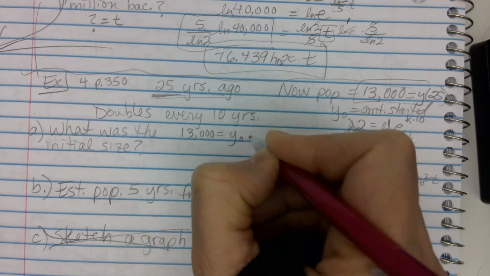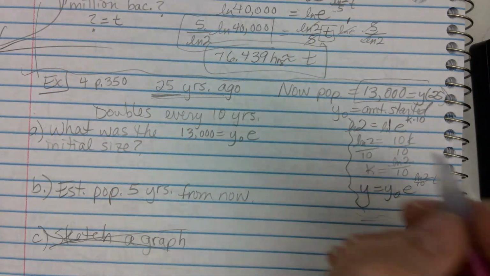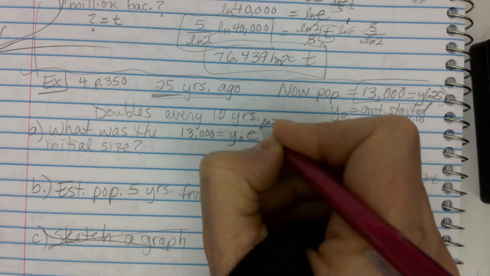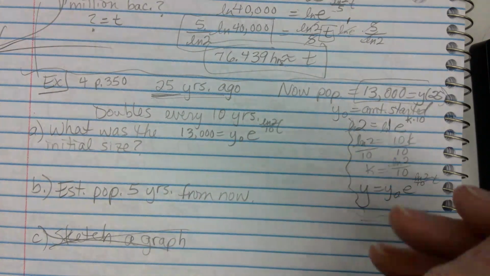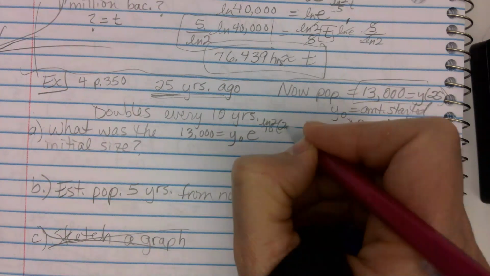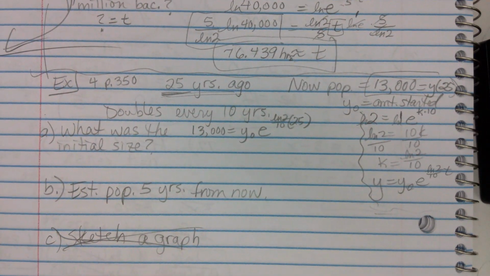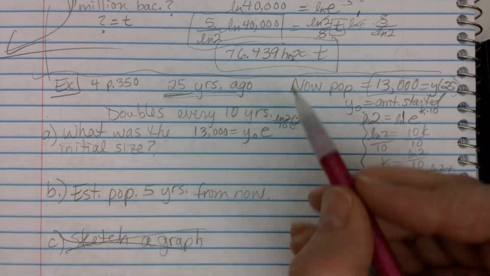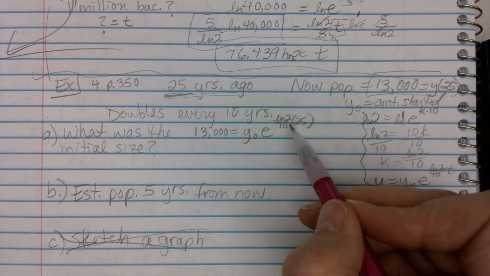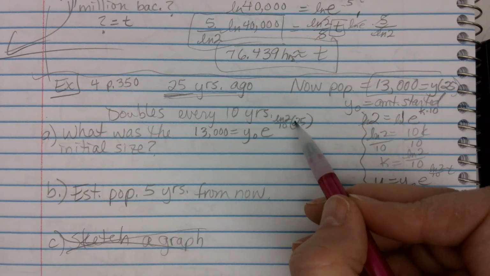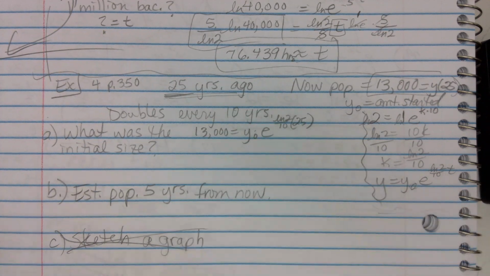Now we're going to be able to solve for y naught. ln of 2 over 10. Why not solve for y naught? 20. So this one is not looking exactly like any of the others where we're solving for the t in the exponent, right? Yeah. We're just solving for the y naught, so what are we going to do?